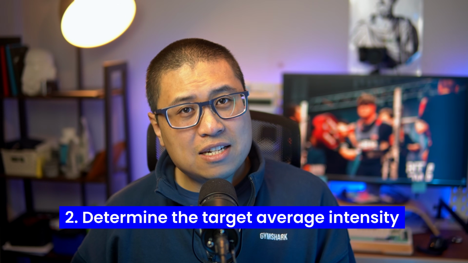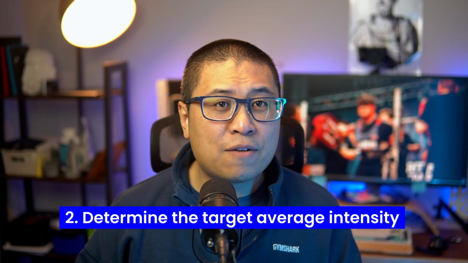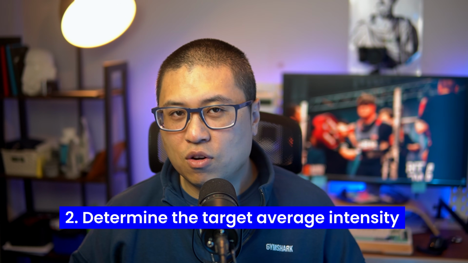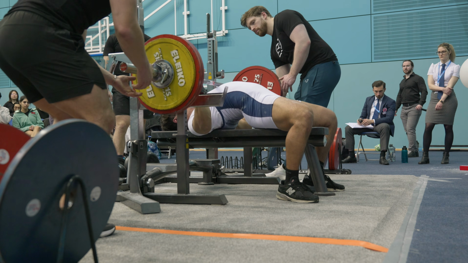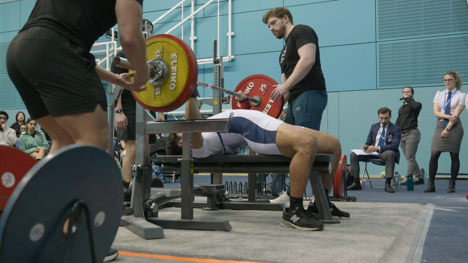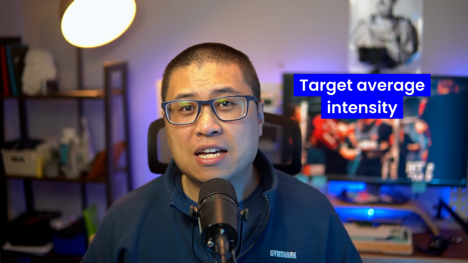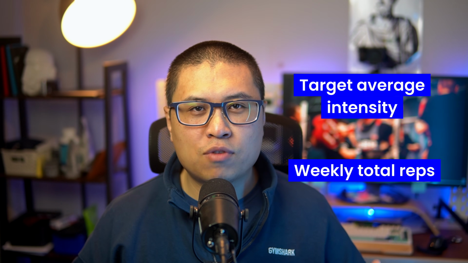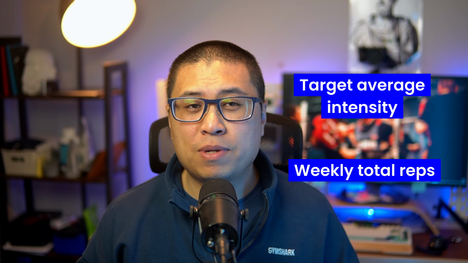So next, you then need to determine the target average intensity and weekly total reps of this mesocycle. Once you understand what you're trying to achieve in your mesocycle or training block, you may have a rougher idea of what you may want to have exposure to in terms of volume and intensity, and how you spread your volume and intensity. However, in terms of the big metrics that I personally like to consider are the target average intensity and the weekly total reps. You need to have a rough idea of intensity that you want to be working towards.